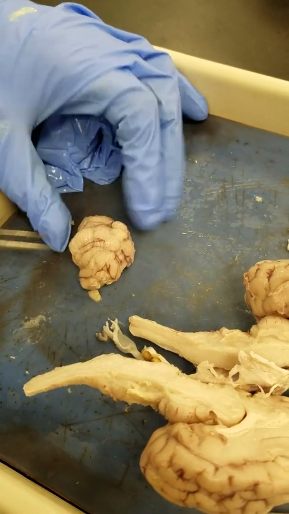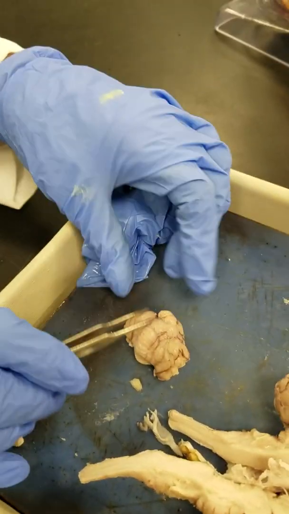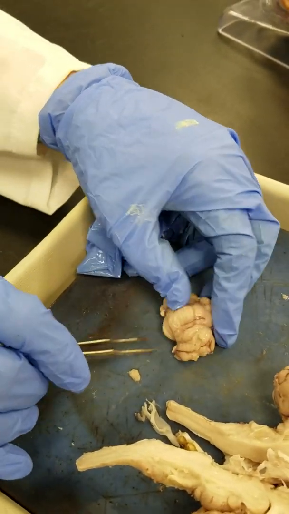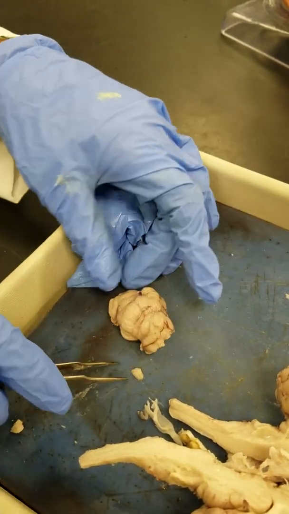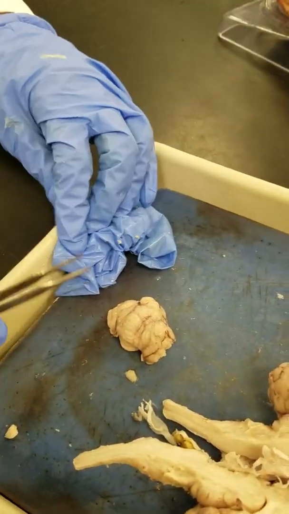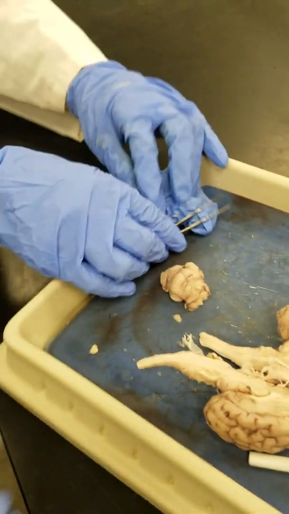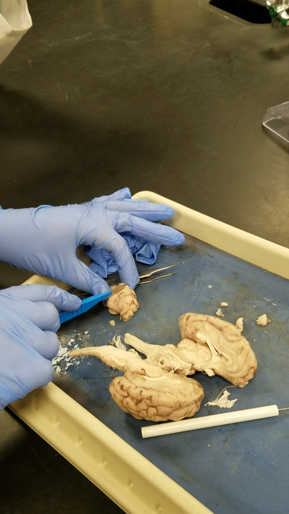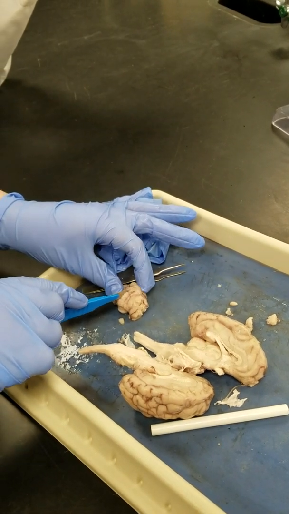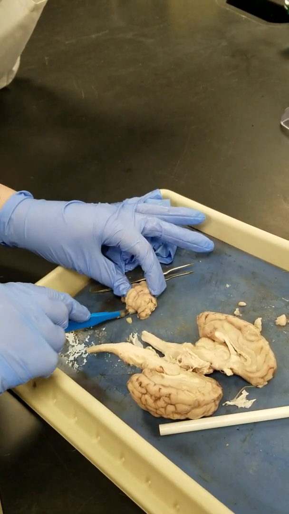But this worm-shaped area at the middle is called the vermis, which bends like this and goes all the way like that. Now, you cut the vermis at the midline so that you see the gray and white matter of the cerebellum.